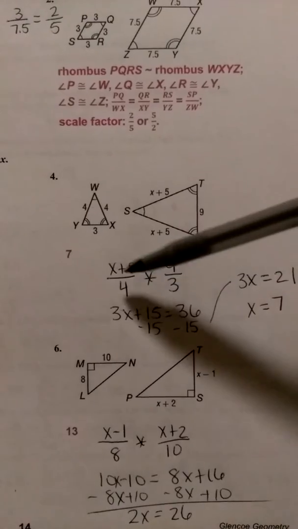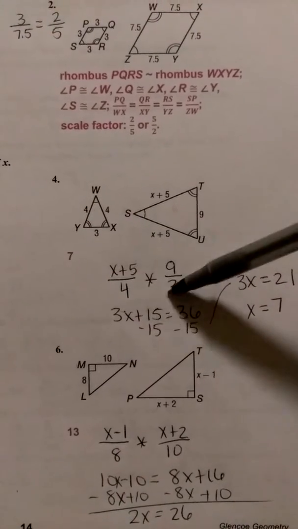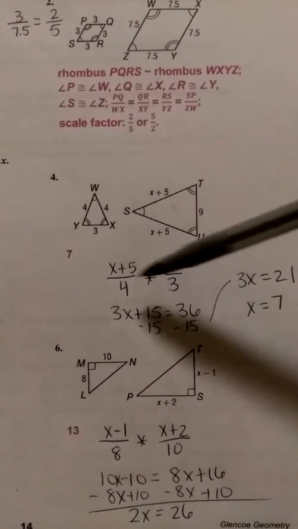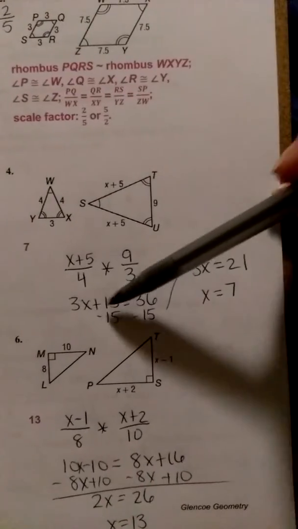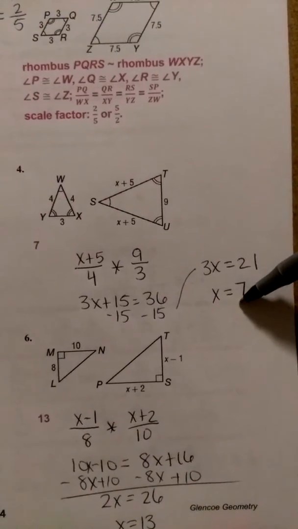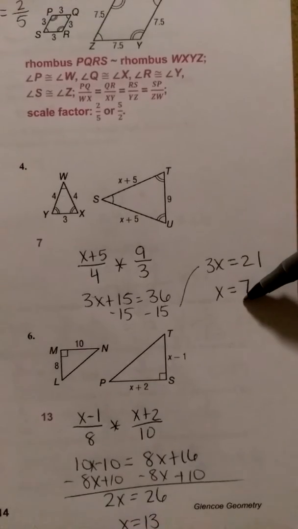And then I do my cross multiplication there. Make sure to distribute here. 3x times 3 times 5 gives us 15, and then 9 times 4 equals 36. Then I solve for x, where we get x is equal to 7.